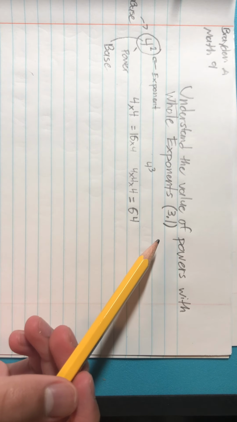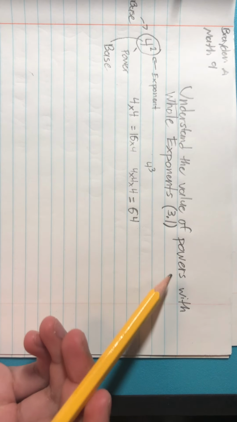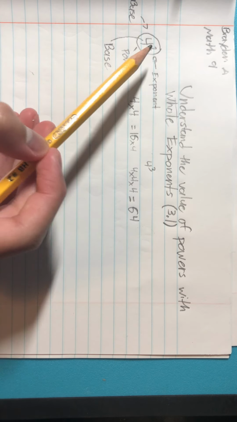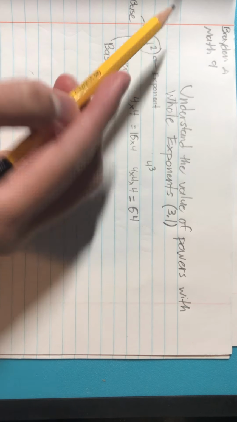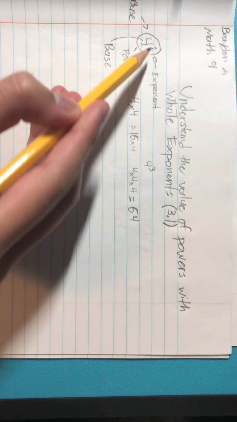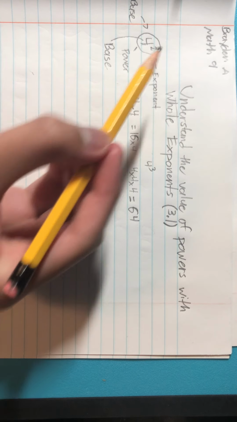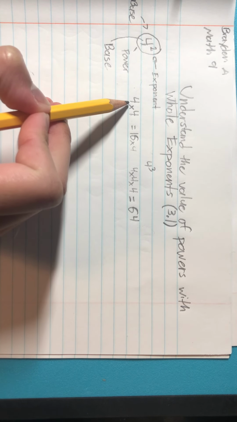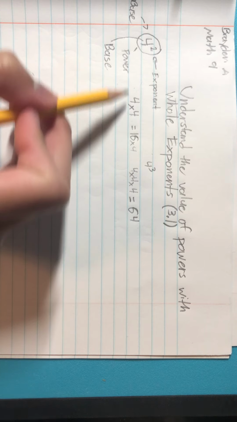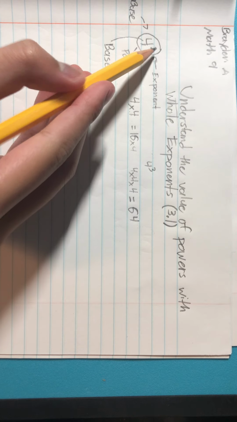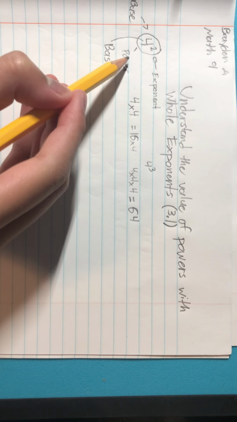First off, let's talk about what is a power. A power is a base with an exponent. For example, we have a random number like 4. That would be the base, and this right here in the corner, the number 2, would be the exponent. So what this means is, if the exponent is 2, you would be multiplying the number by itself twice. So if you do 4 times 4, that would be 16. And if you combine the exponent and the base together, that is a power.